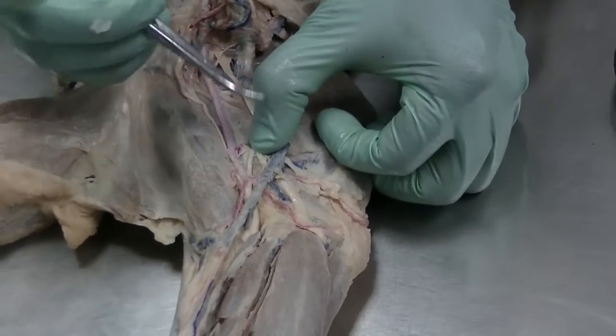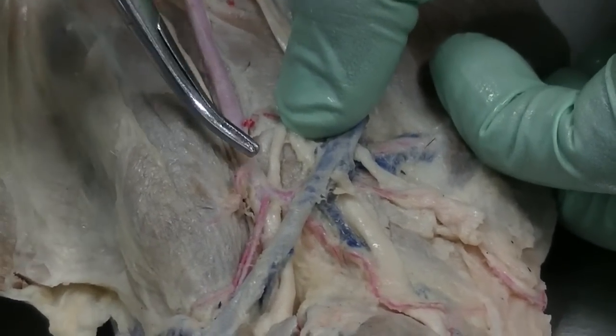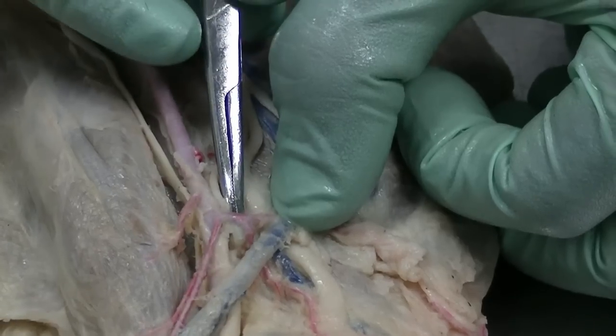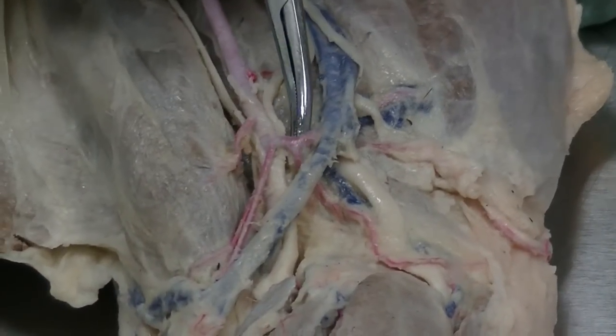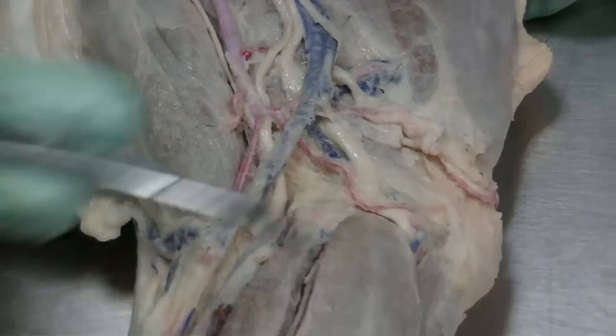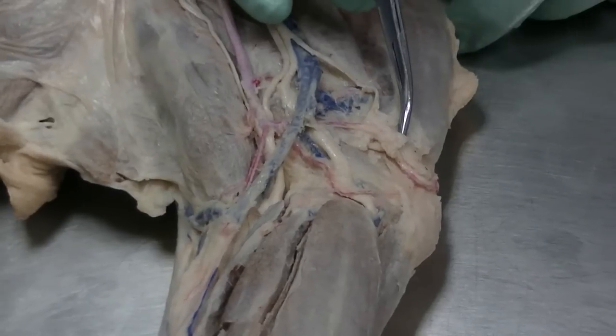It gives off the bicipital artery. Then after a little distance it gives off the collateral ulnar artery, which has two different branches, but then both of them would be branches of the collateral ulnar. One of them is going to join the ulnar artery as it goes more distally, and this is further backward continuation of the collateral ulnar.